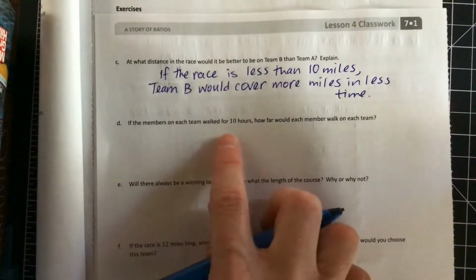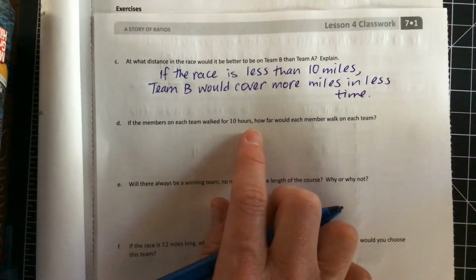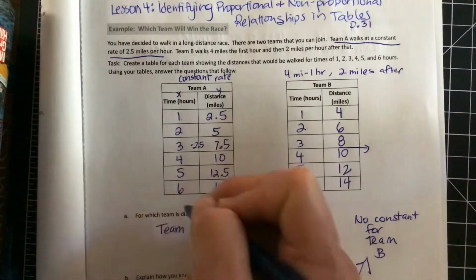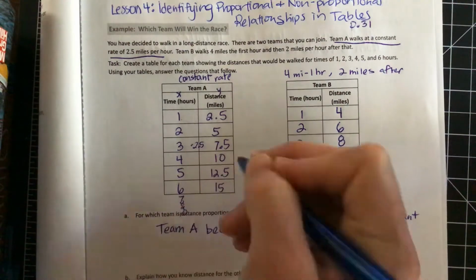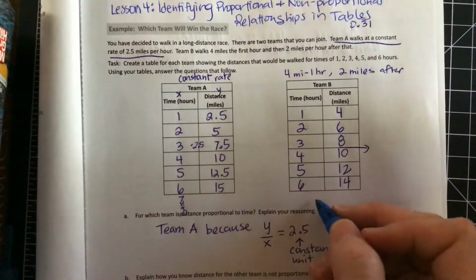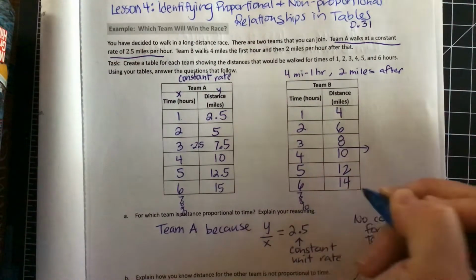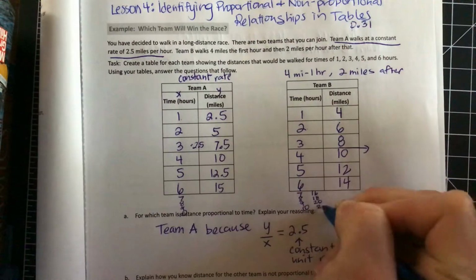If the members on each team walked for 10 hours, how far would each member walk on each team? So we're looking at 10 hours. So you can go up from there like 7, 8, 9, 10, and you could build on it. That might be easier here, right? Because that would be 14, 16, 18, 20, 22.